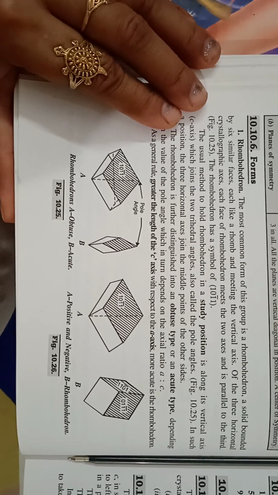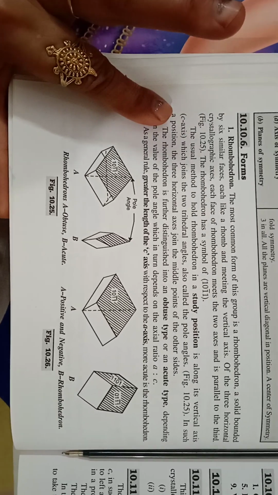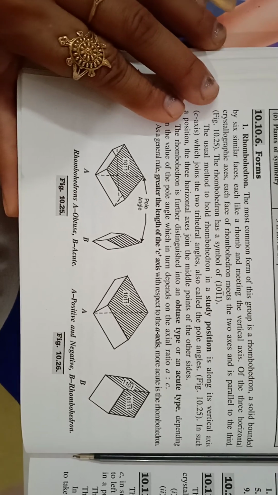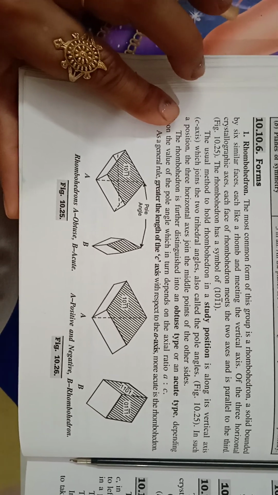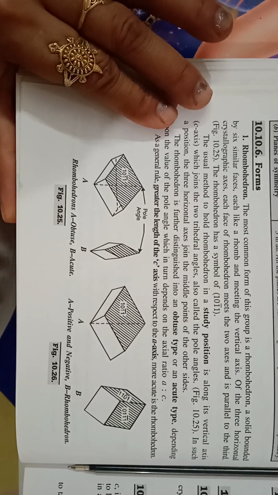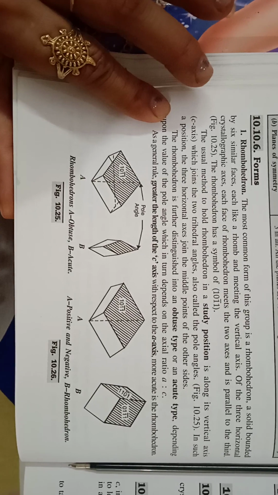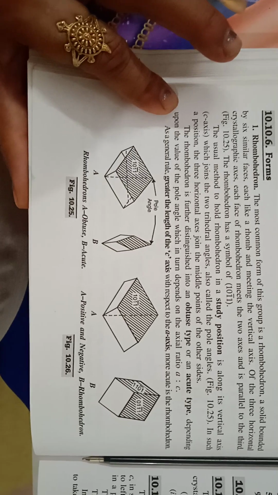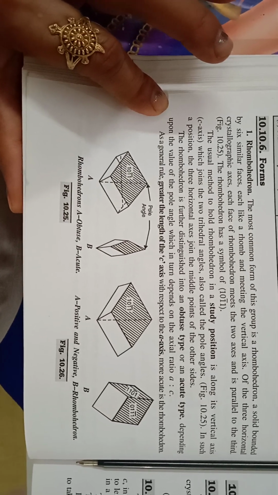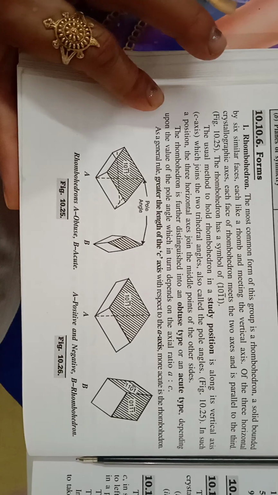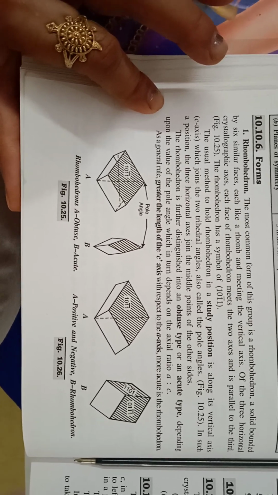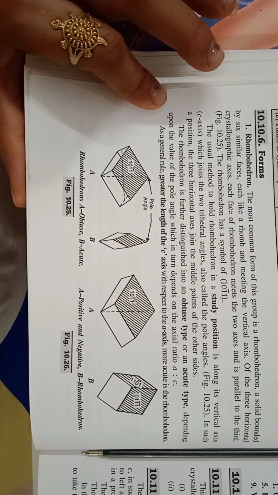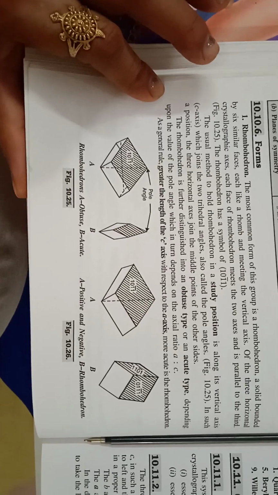The usual method is to hold the rhombohedron in a steady position along its vertical axis, the C axis, which joins the two trihedral angles, also called the pole angles. In such a position, the three horizontal axes join the middle points of the other sides. The rhombohedron is further distinguished into an obtuse type or an acute type, depending upon the value of the pole angles, which in turn depends on the axial ratio A to C. As a general rule, the greater the length of the C axis with respect to the A axis, the more acute is the rhombohedron.